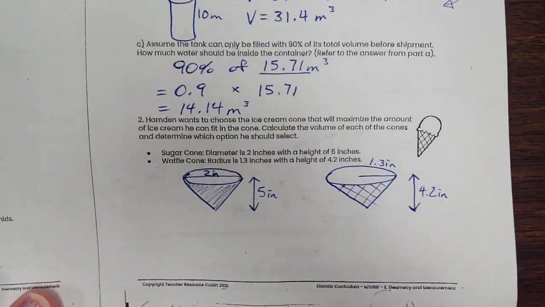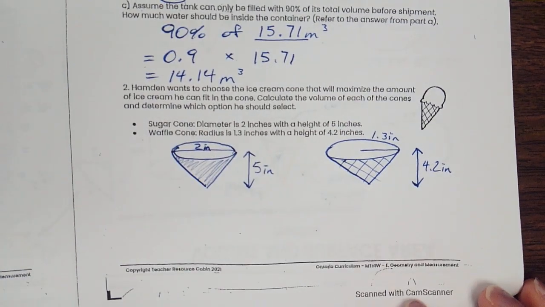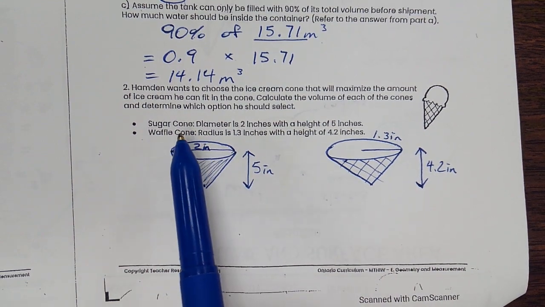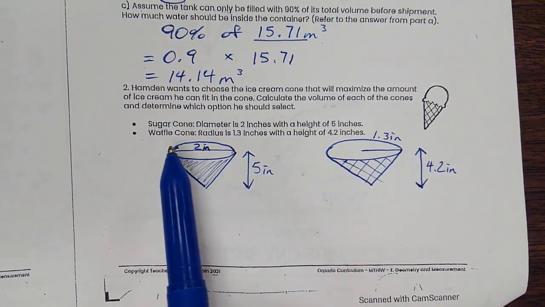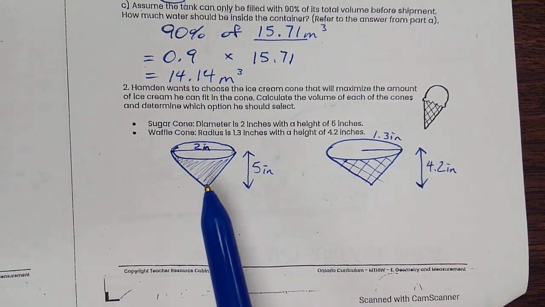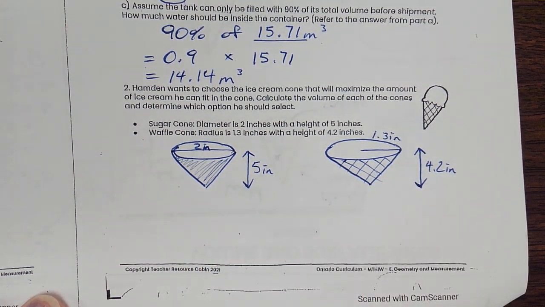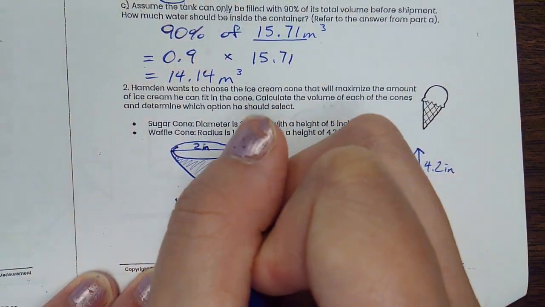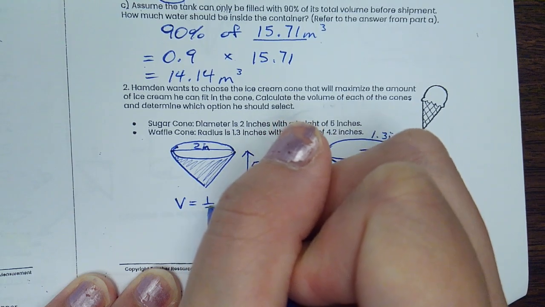Number 2. Again, you're not given a diagram, so draw a diagram, especially when you have to compare two shapes. So this one, sugar cone. We have a diameter, which is 2 inches. And then, so volume of a cone. What's the formula for volume of a cone? Yep. It's 1/3 pi r squared times 5.